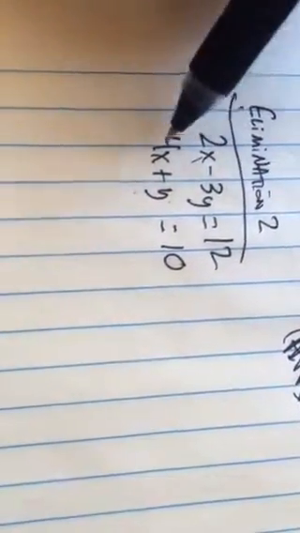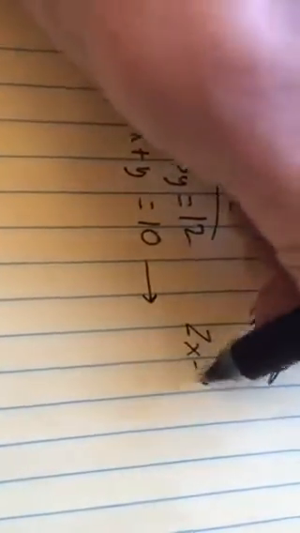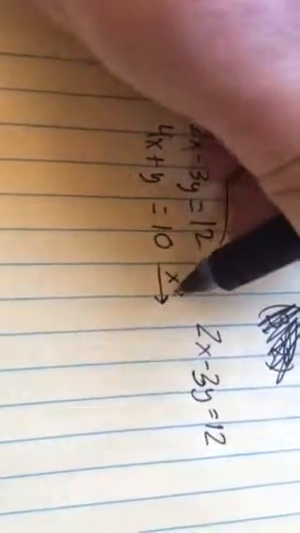So I'm just going to dream a little bit. I noticed this is a negative 3y. If this was a positive 3y, then when I add them together, they would cancel. So what I'm going to do is keep the top equation just as it is. And then this second equation, I'm going to multiply it by 3.